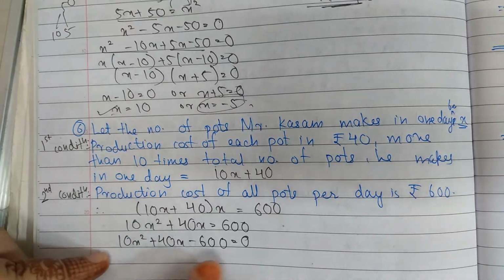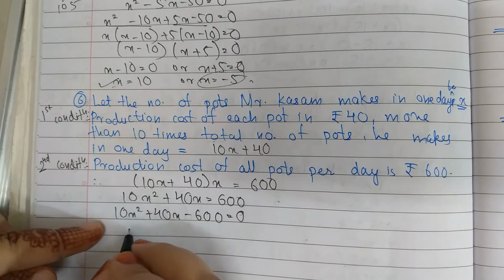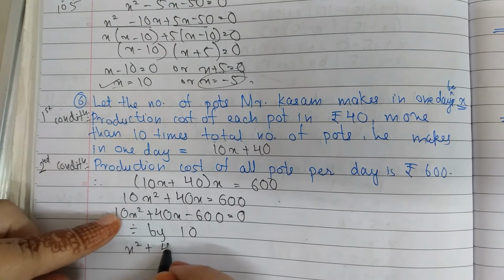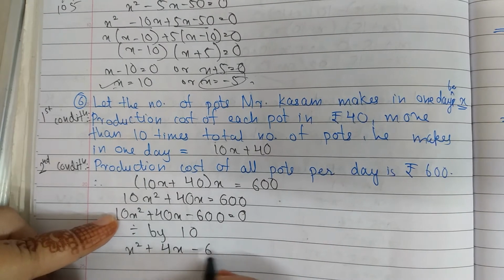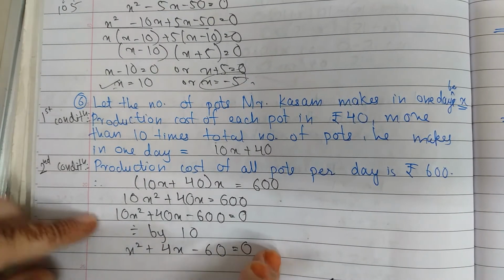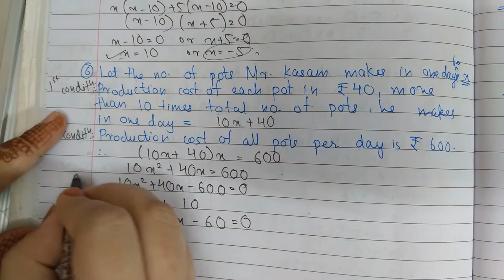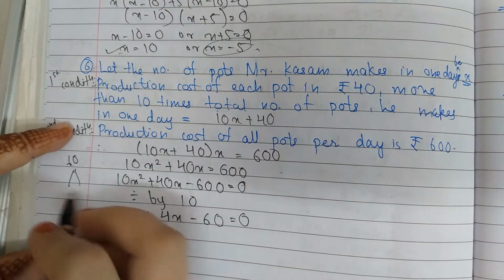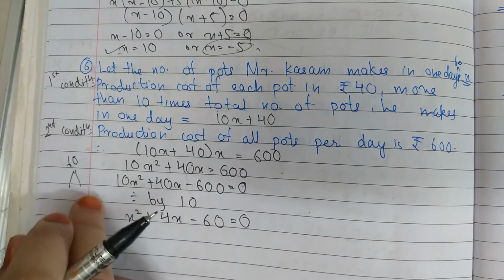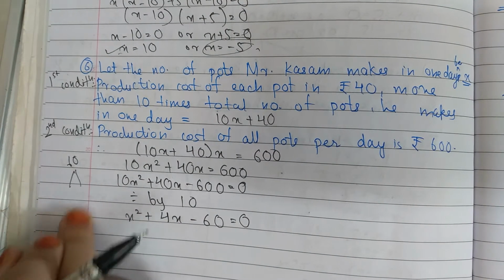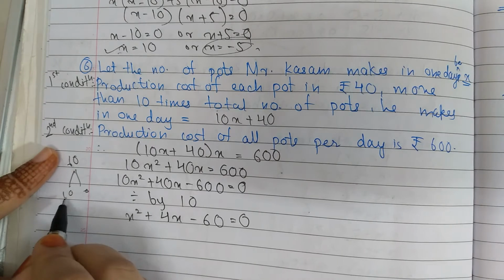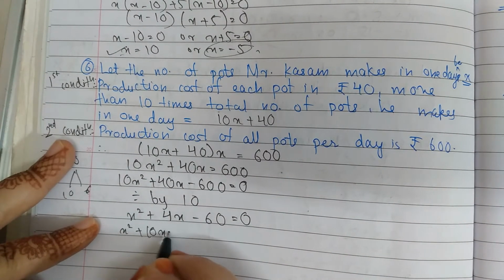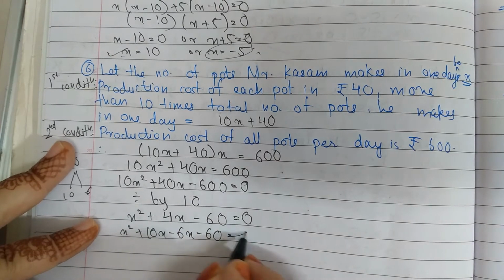Now students, here we can divide this equation by 10. Dividing by 10, we get x square plus 4x minus 60 equals 0. Now we will take factors of 60 so that we get 4. To obtain these factors, we can take 10 and 6 with 60, so that 10 minus 6 will be 4. So it will be x square plus 10x minus 6x minus 60 equals 0.